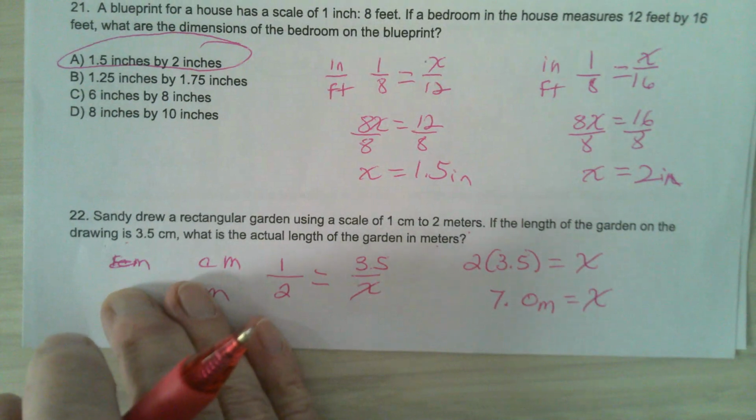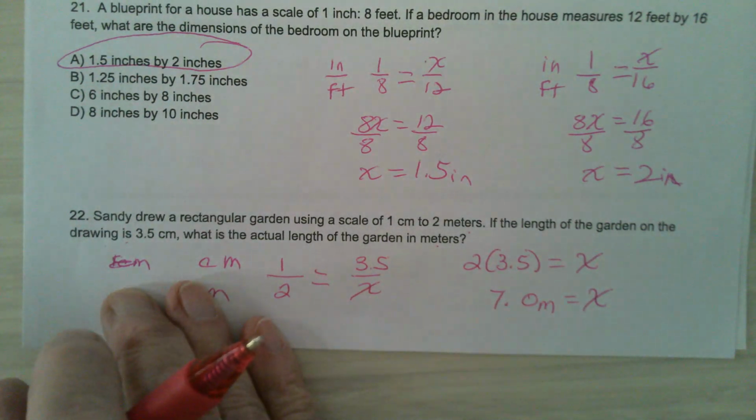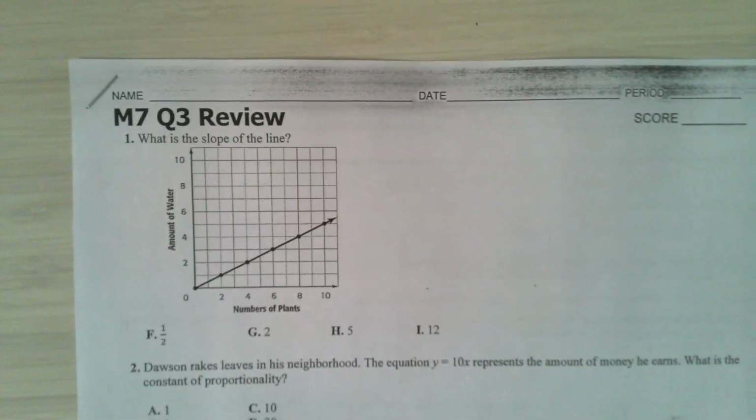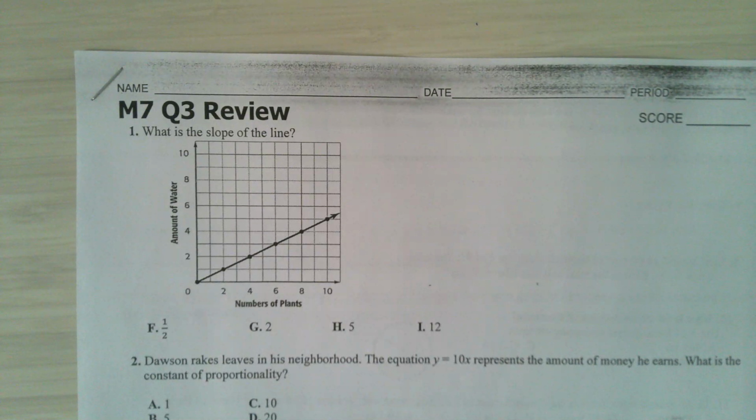Okay, then for today, you are doing your Math 7 Quarter 3 review. This is the second one, so let's work on that one, and then we will grade it at the end of class.